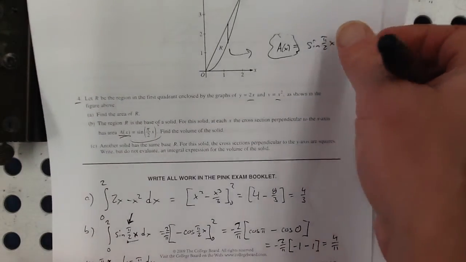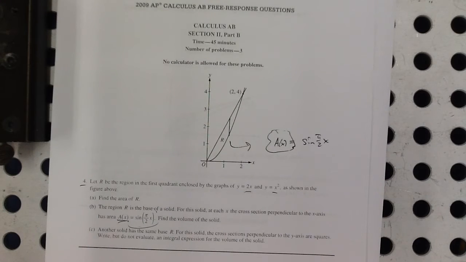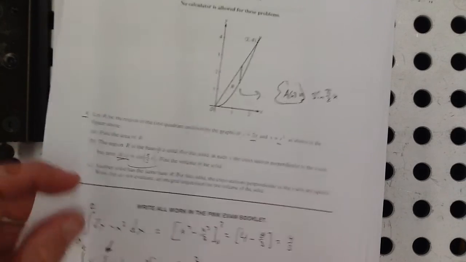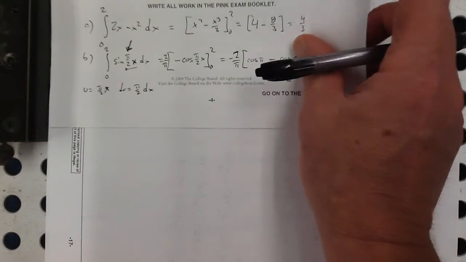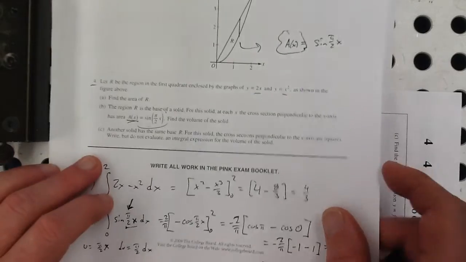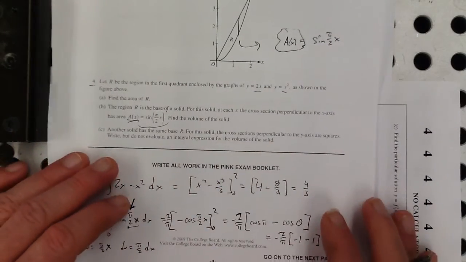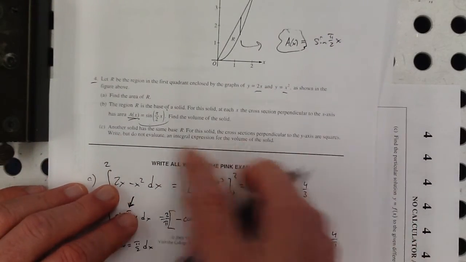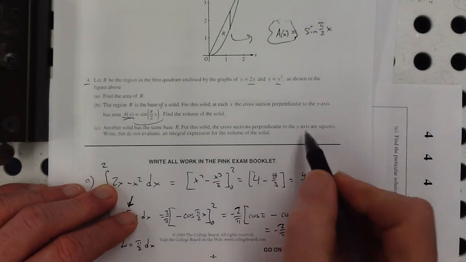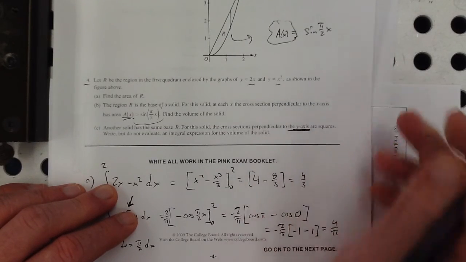All right. I'm going to need a little extra paper here to finish this one. For part C. Another solid has the same base. For this solid, the cross sections are squares, right? But do not evaluate an integral expression for the volume of this solid. And they're perpendicular to the y-axis.